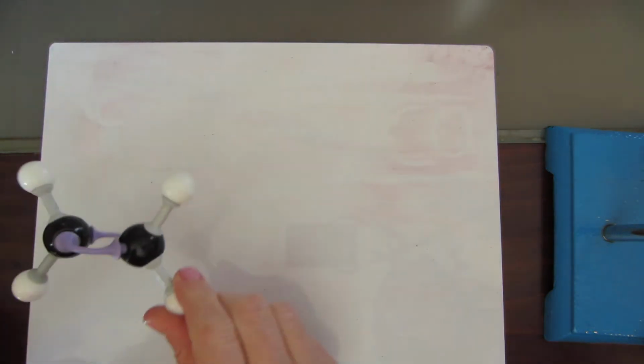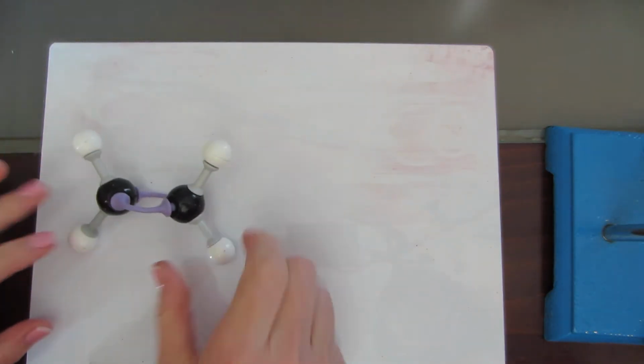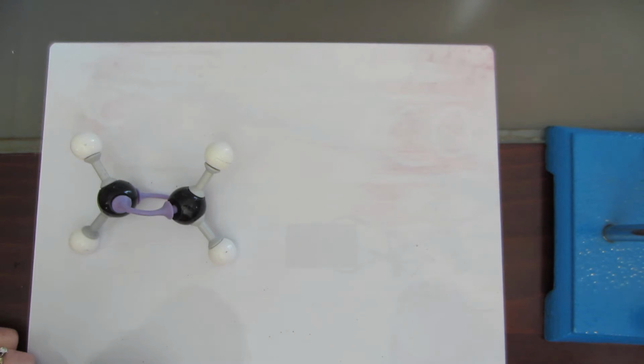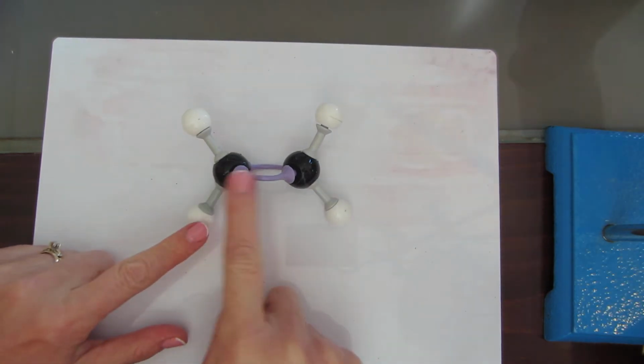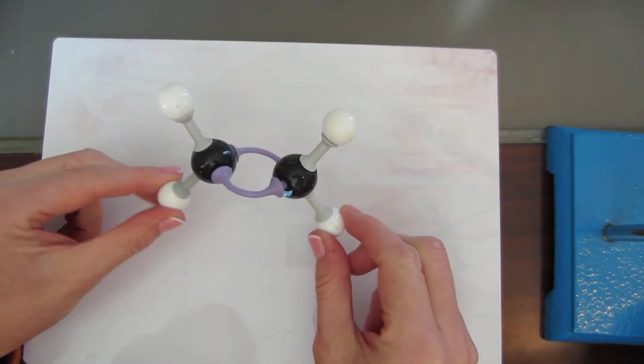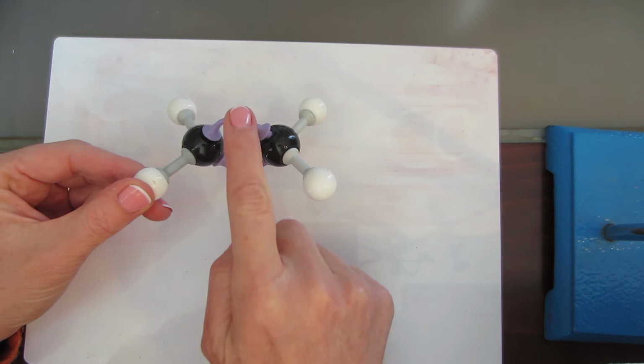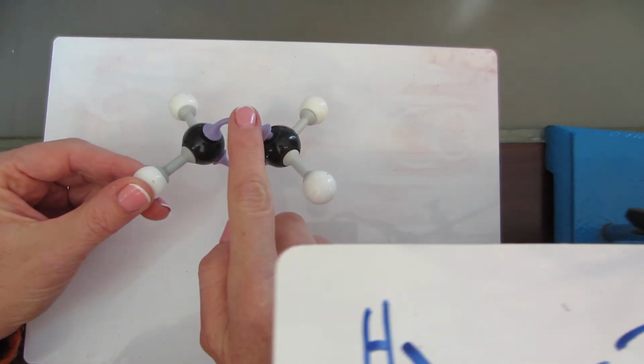Okay, so in this video we're going to revise some reactions of alkenes. If you remember, here's an alkene molecule. It's actually ethene because it's got two carbons. And why is it an alkene? Maybe you can see the carbon-carbon double bond.